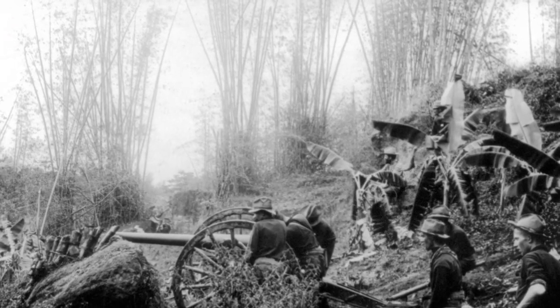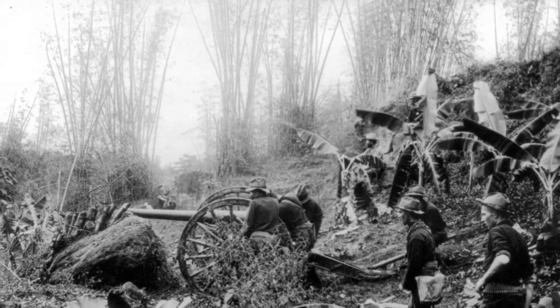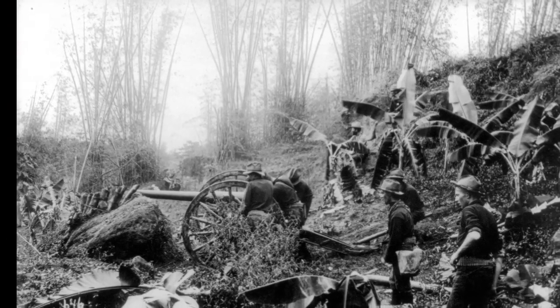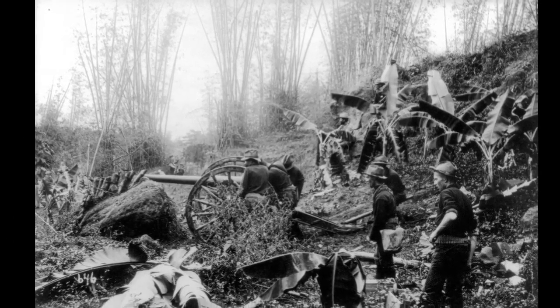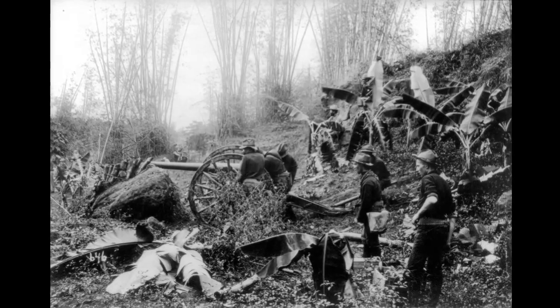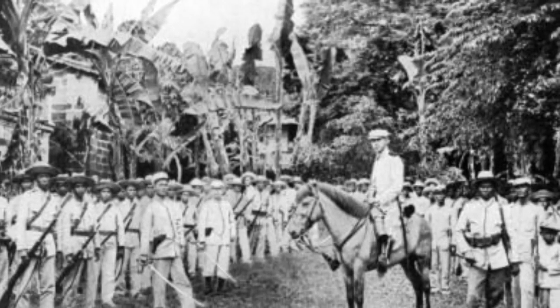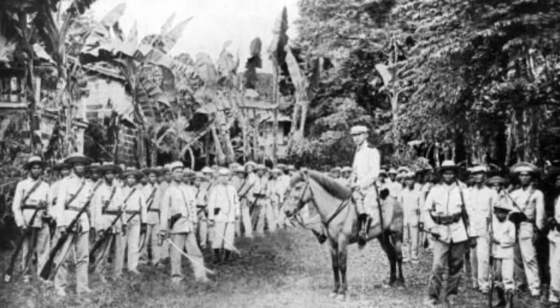Disagreements over Philippine sovereignty. The United States initially expressed support for Philippine independence, but later shifted towards establishing colonial control over the archipelago. This shift in policy created a fundamental disagreement between the Filipino revolutionaries and the American government.